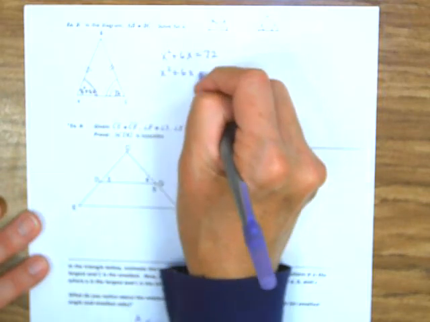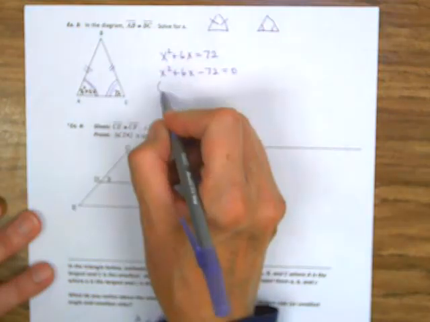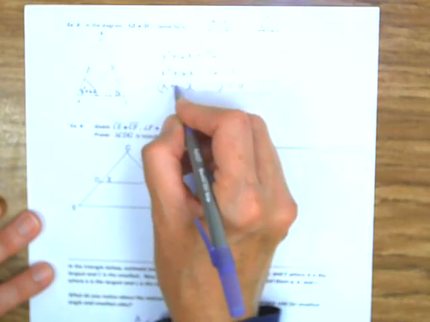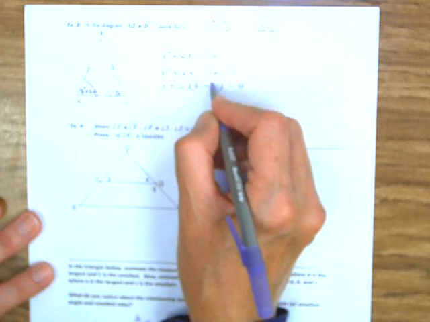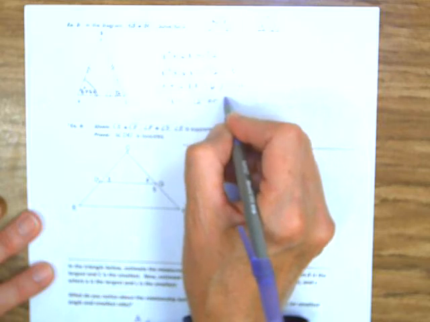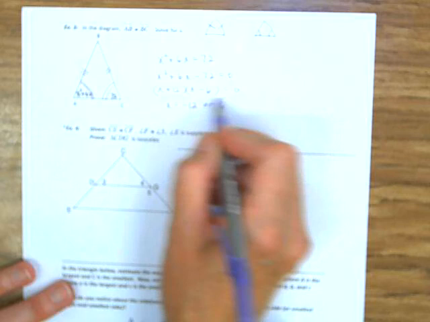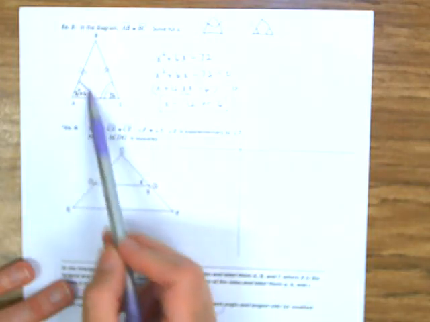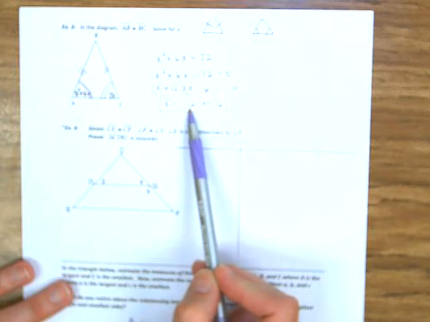So I'm going to subtract the 72, set it equal to 0 because it's a quadratic. I need to factor. I think it's going to be x plus 12, x minus 6. So that means x is negative 12 or 6. And then it just says solve for x, so I'm done. And if you check, by the way, negative 12 in here will make this angle positive, so we don't have to worry about the fact that it's a negative value.